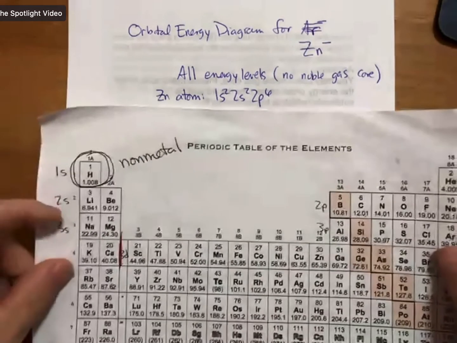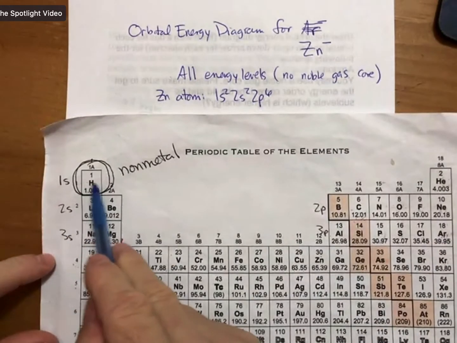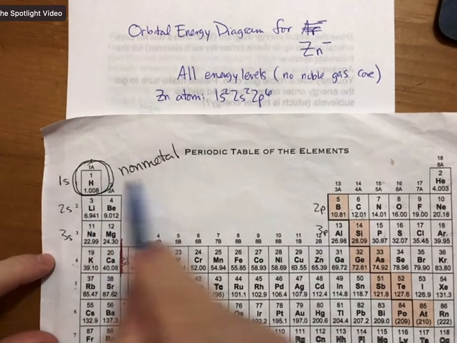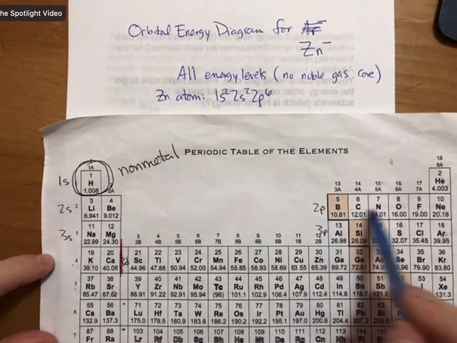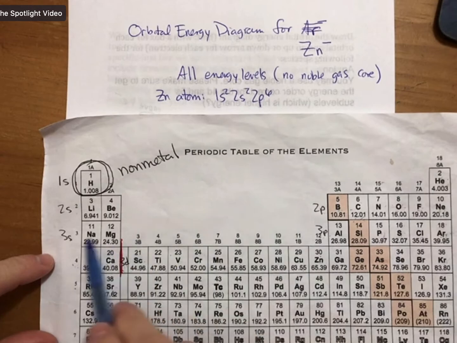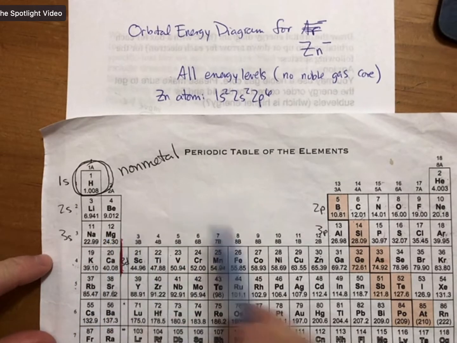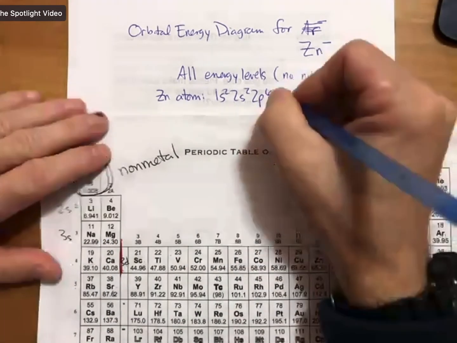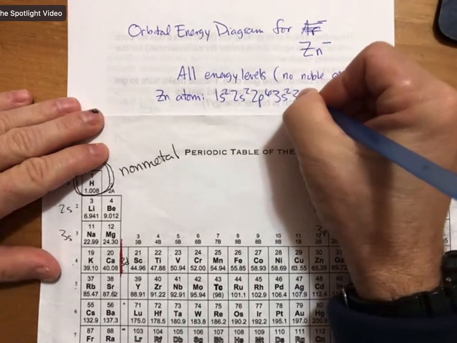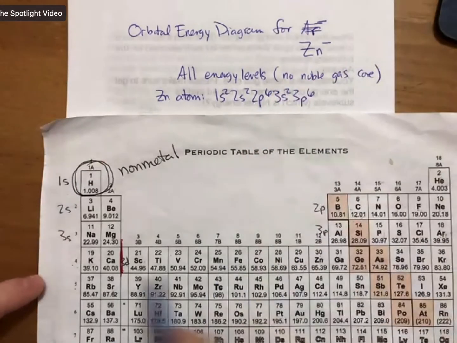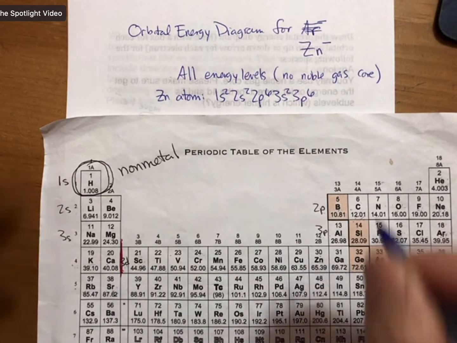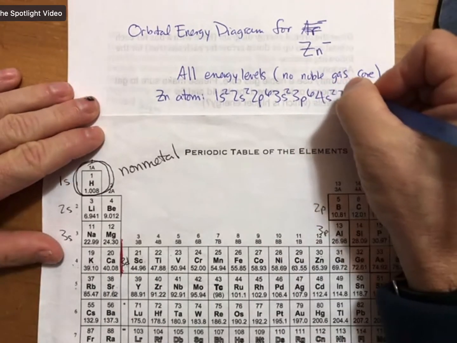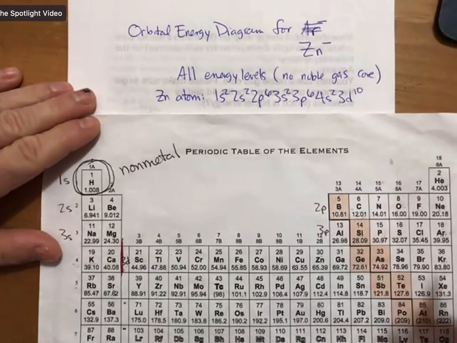We're starting on the periodic table in the 1s area, 1s2, 2s2, 2p6, 3s2, 3p6, 4s2, 3d10. That's the atom.